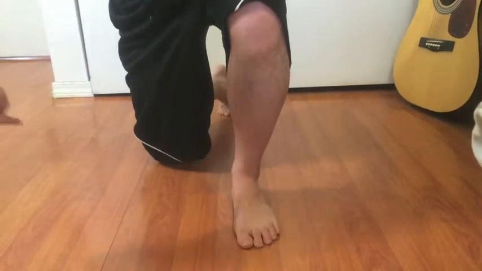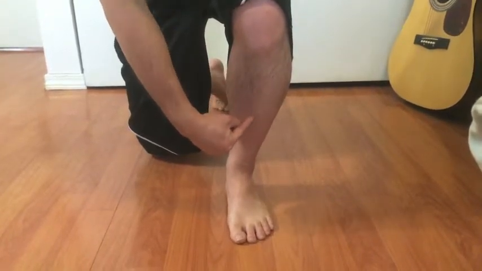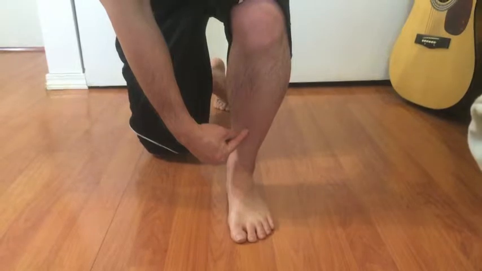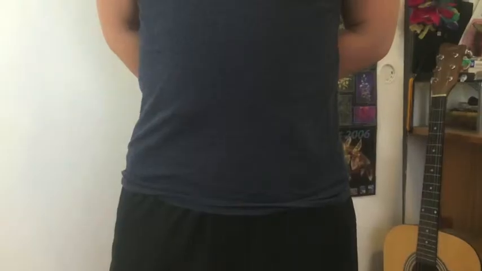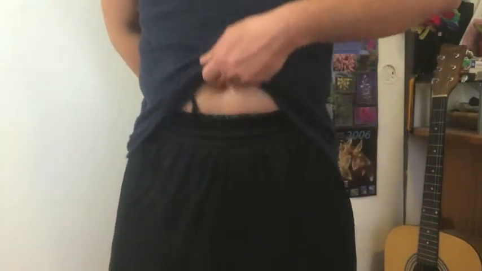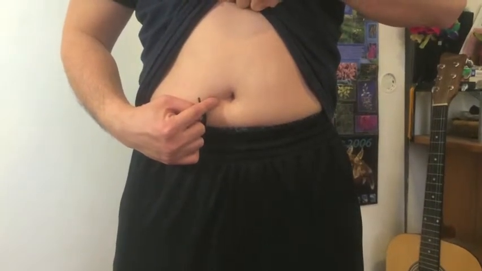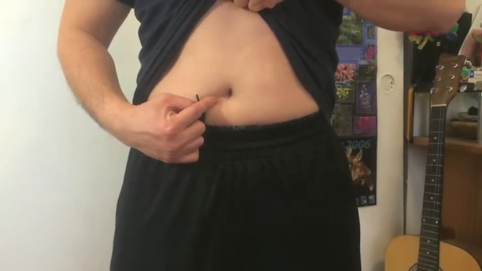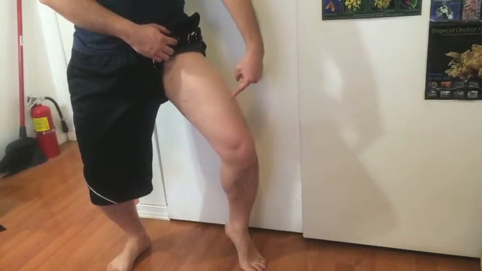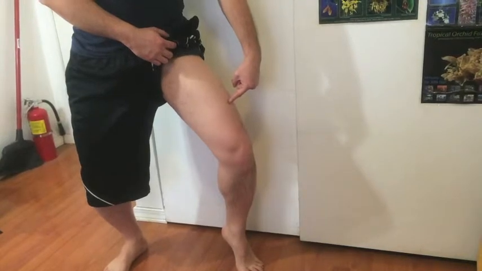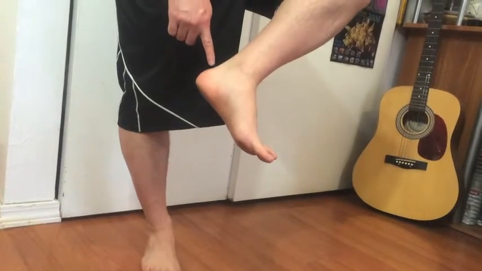And here we have the shin, or the front of the leg, otherwise known as crural. And here is the navel, otherwise known as umbilical. Thigh, or femoral. Heel, calcaneal.